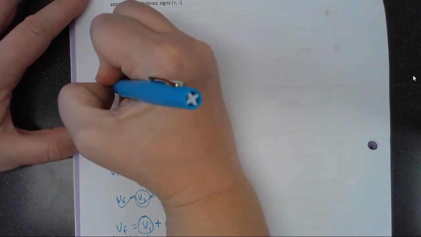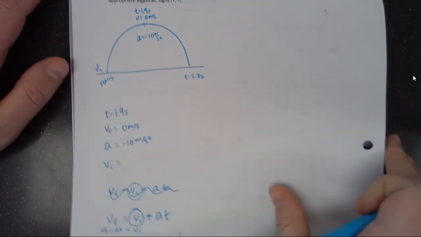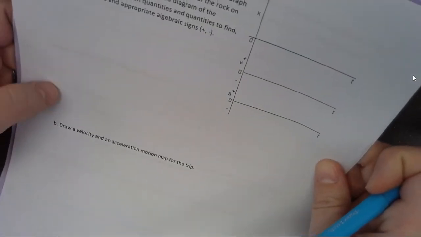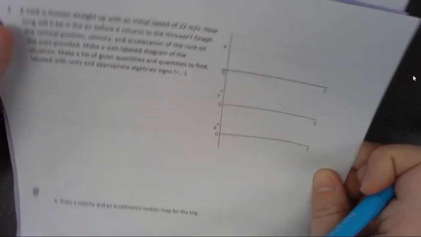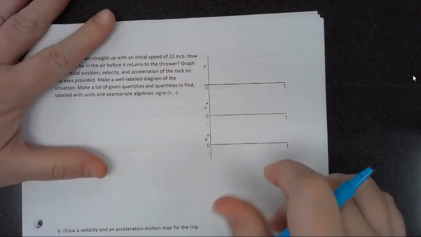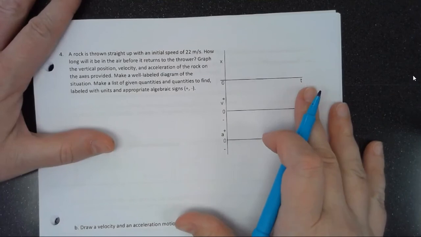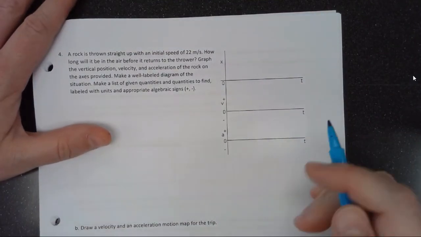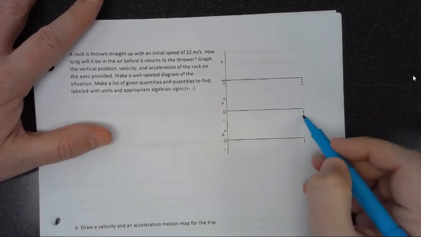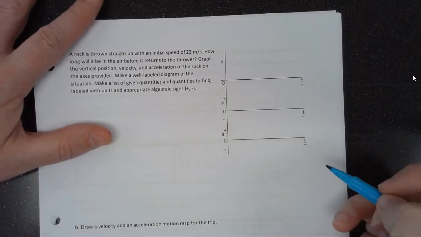Did it say that? Ooh, graph. Oh yeah, graphs are great. Do you guys remember stacks of graphs? A little bit. I'll try. So keep in mind that this horizontal axis is time and not distance.